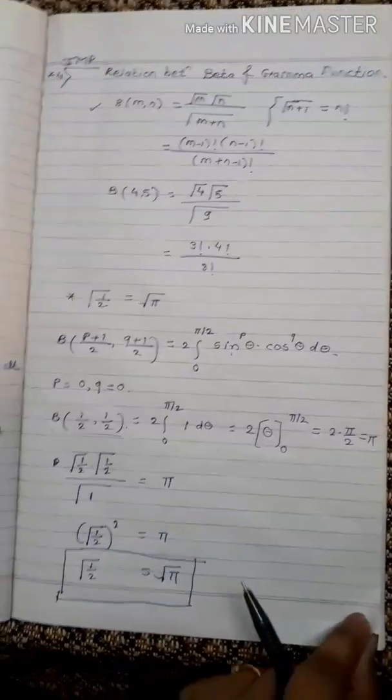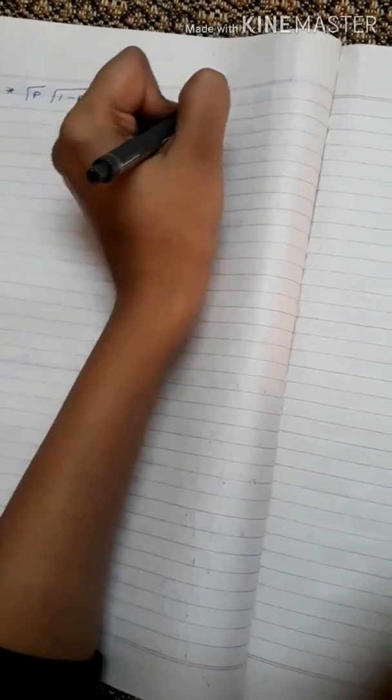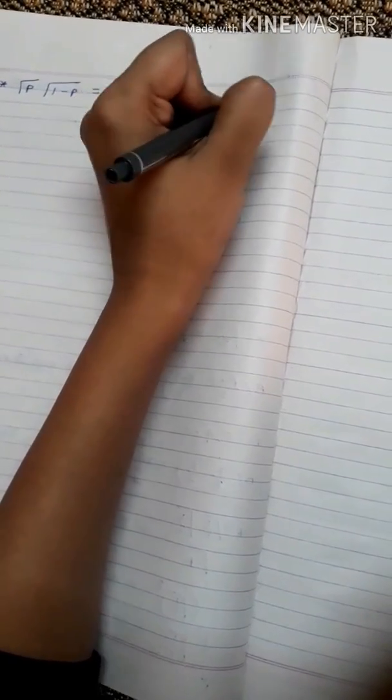Then, the last two properties we are going to use without proof. The next property is gamma of p multiplied by gamma of 1 minus p, which is equal to pi upon sine p pi, where the condition on p is that p must be between 0 and 1.